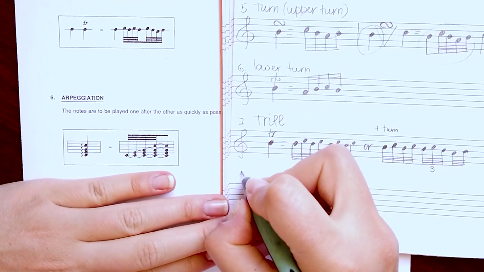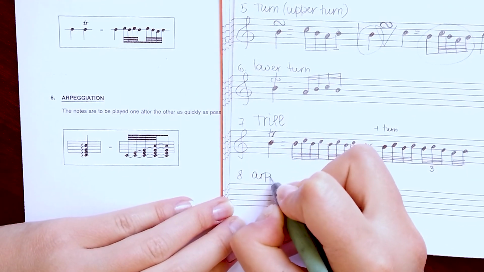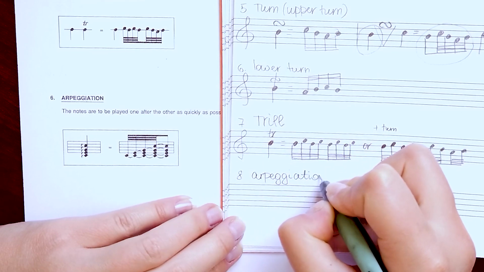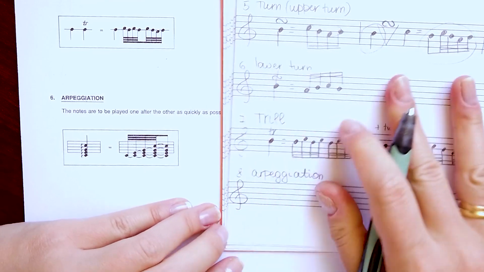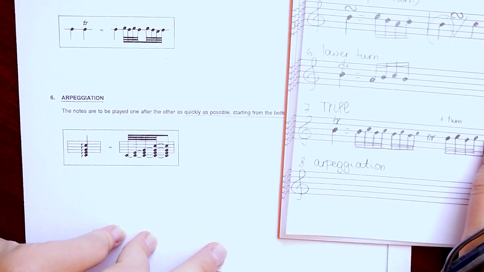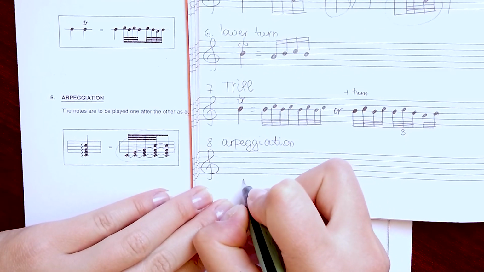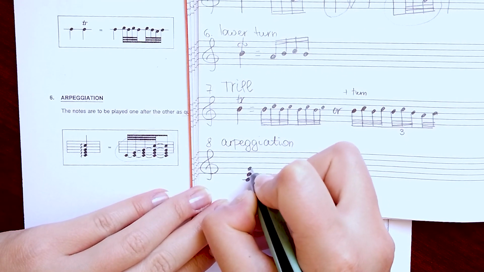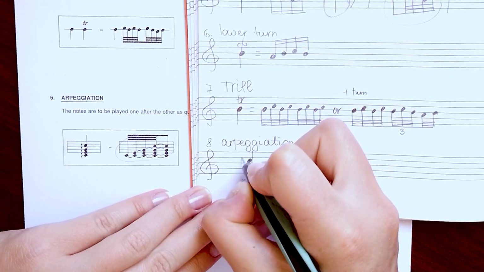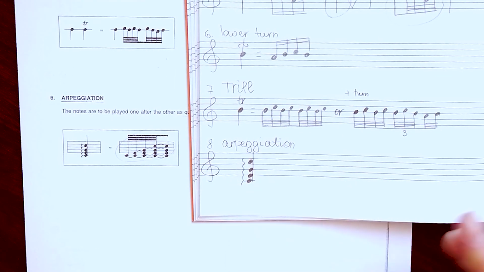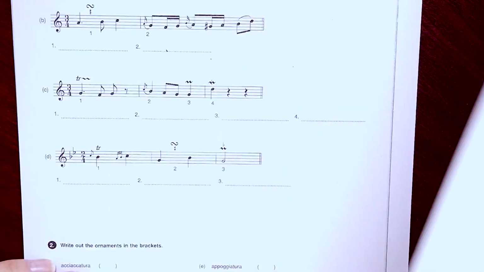Arpeggiation. With arpeggiation, we have to memorize that it's a quick spread of the notes from the bottom, from the lower to the upper. So we have to play it like a fast arpeggio, like pianists usually play in their piano lessons. So we have the zigzag, and just memorize that it's going to be a fast spread of the notes.